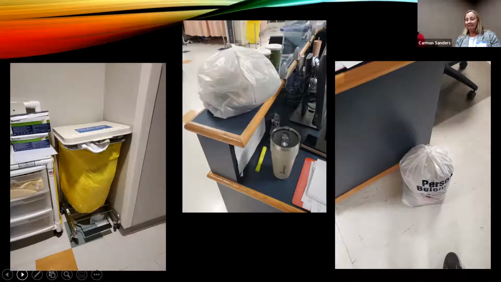Is it food? Yes, it's food. These two pictures to the center and the right there, I had taken a couple of pictures and I kind of had to edit these down because if I showed the whole picture, there's patient information. Somebody was just having a bad day because they left their patient information up, which is a huge HIPAA violation.